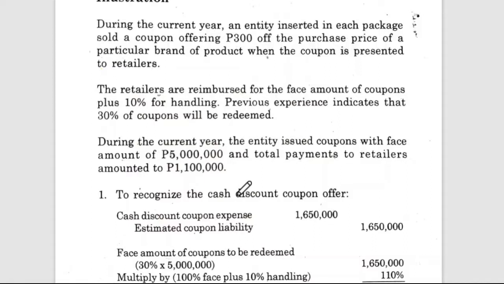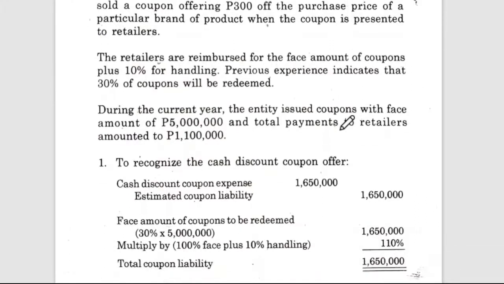We record first how much we estimate will avail of the discount coupon program. Past estimates indicate that 30% of the coupons will be redeemed. But the question is, how many coupons are there in total? Remember that in the last paragraph, the issued coupons have a face amount of 5 million. So they did not specify the number of coupons but the peso amount. So this is the value of the coupons.